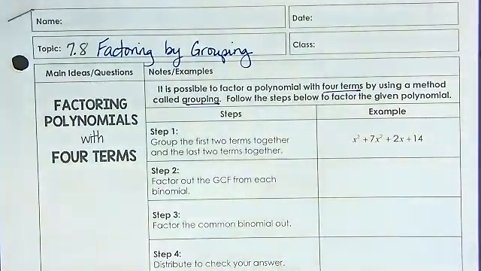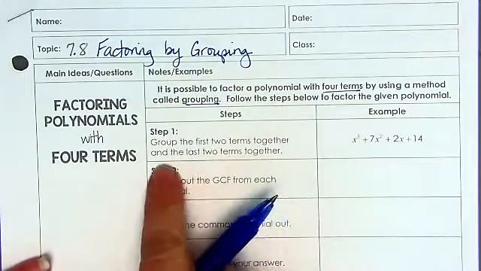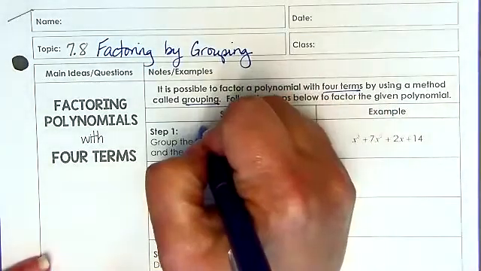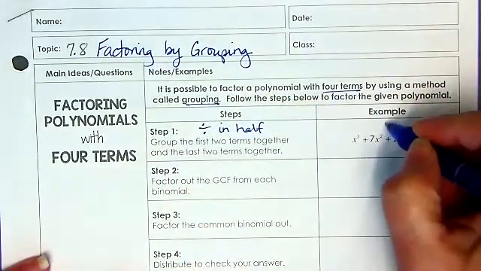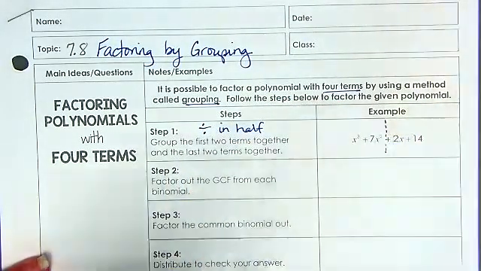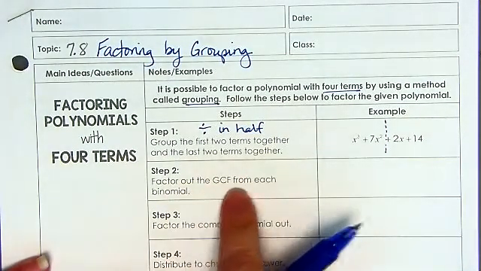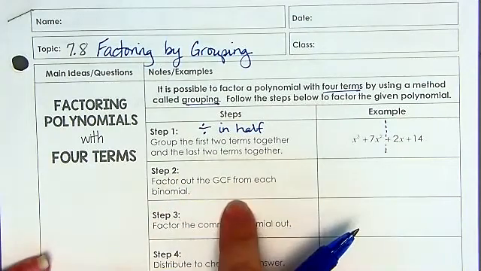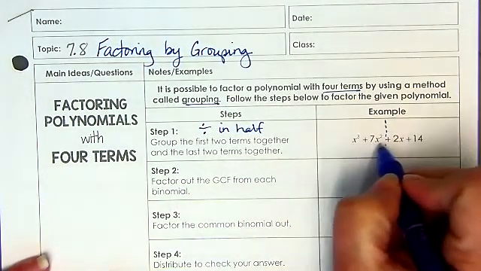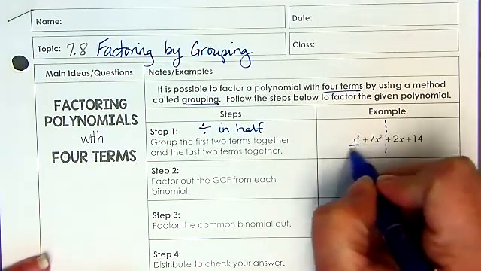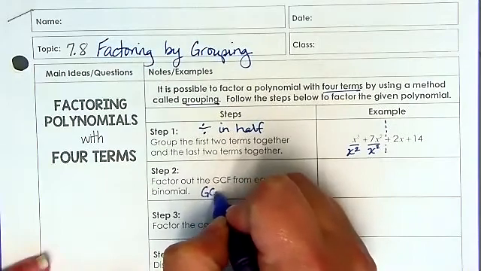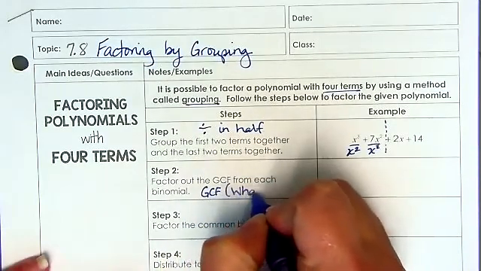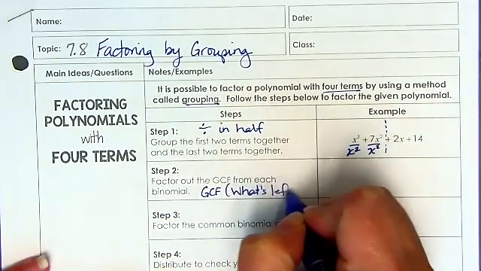The biggest thing is you group the first two terms together and the last two terms together. You divide in half. I go straight down the middle. And then we're going to factor out the GCF from each binomial. So I look at each half here. What's my GCF? My GCF here is x squared. And remember, we write the GCF and then we write what's left inside the parentheses.